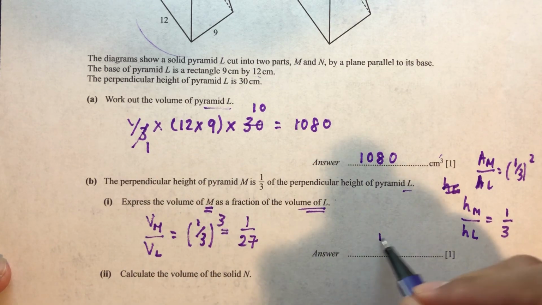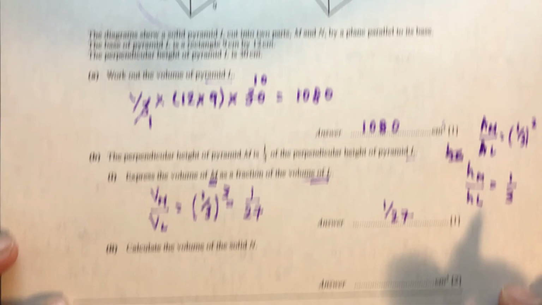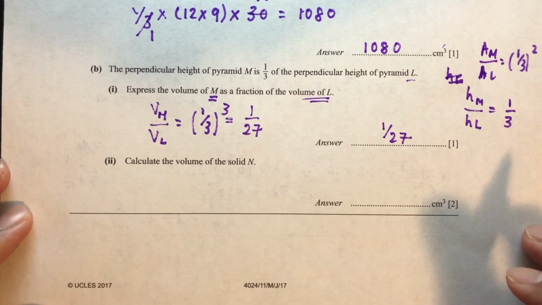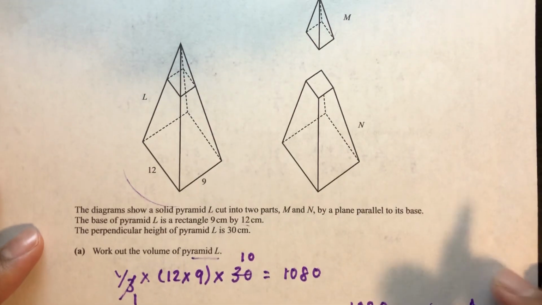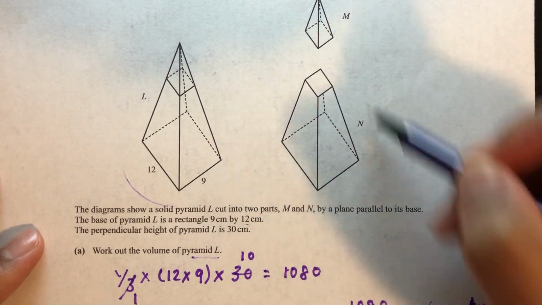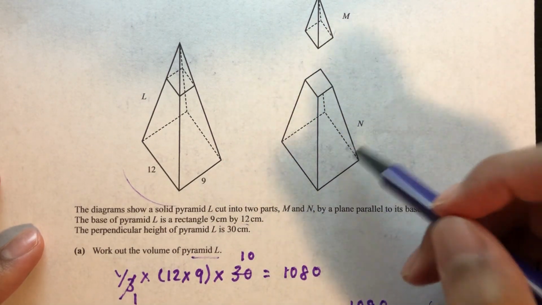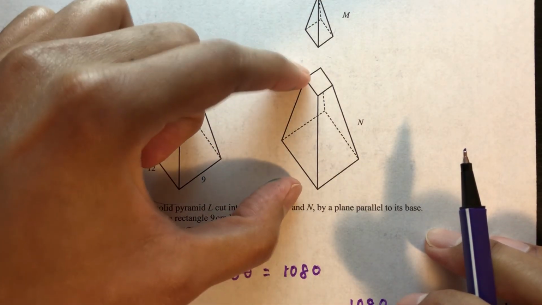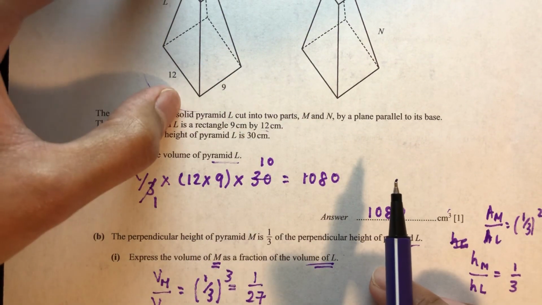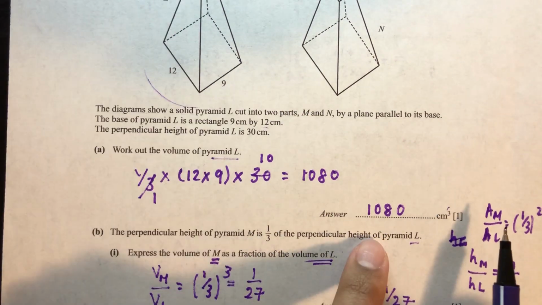So 1/27. Now the last question: calculate the volume of N. N is this part. How do we find the volume of N? We take the big one minus the small one. We know the big one already: the big L is 1080.